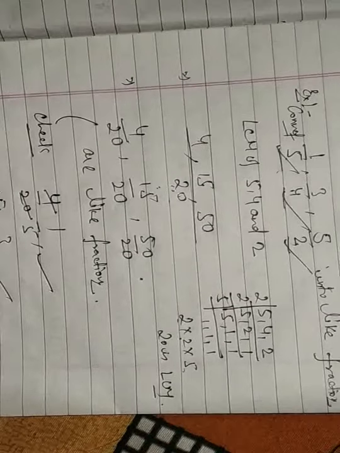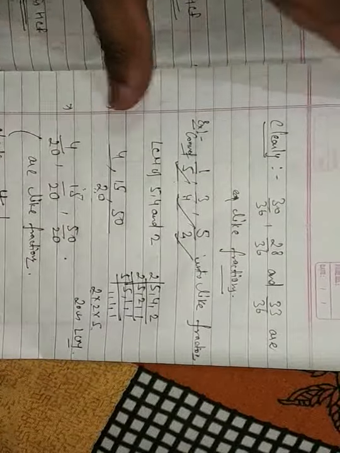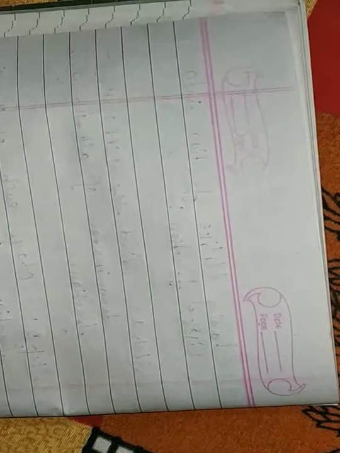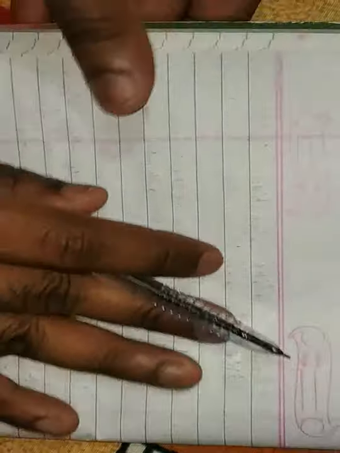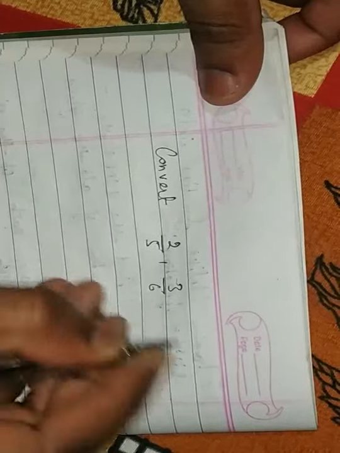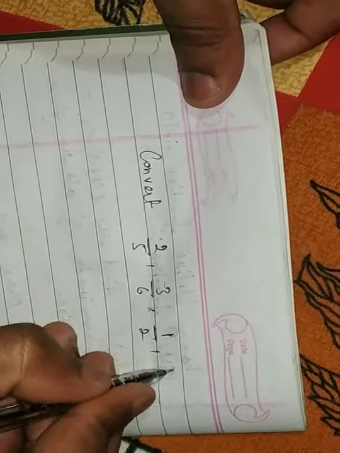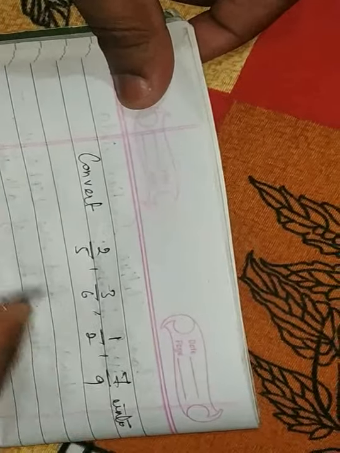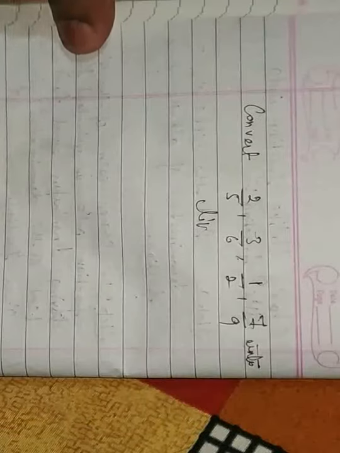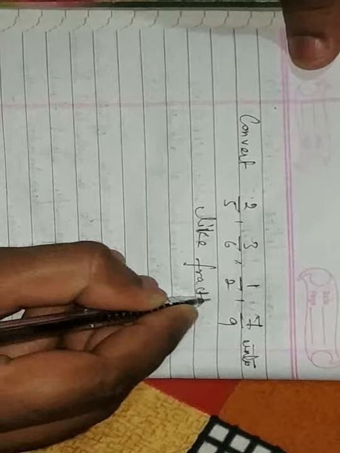Let's take one more example. Convert 2 by 5, 3 by 6, 1 by 2, 7 by 9 into like fractions.